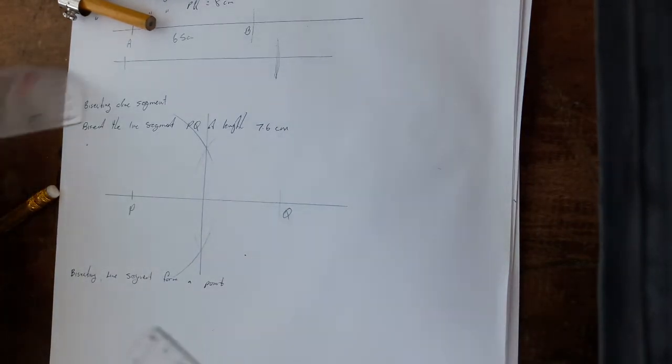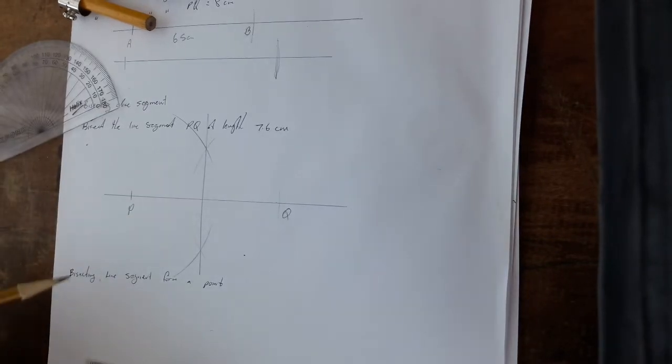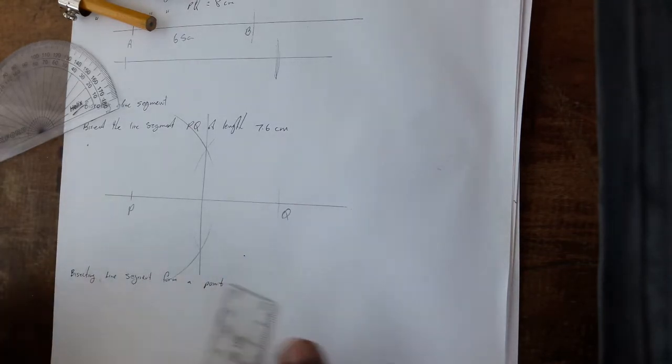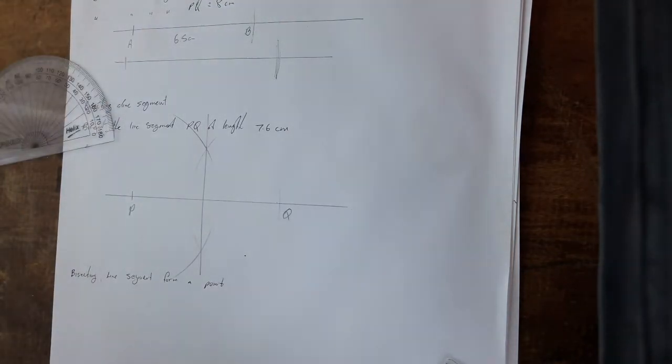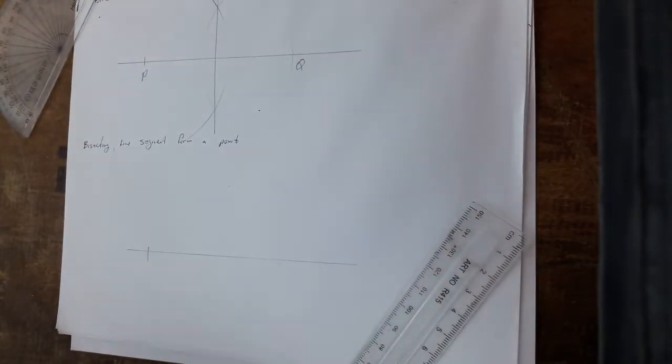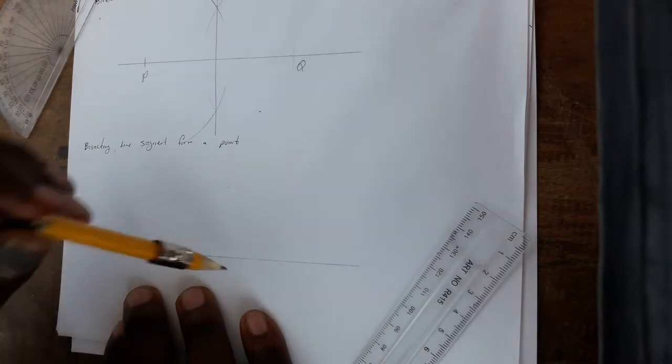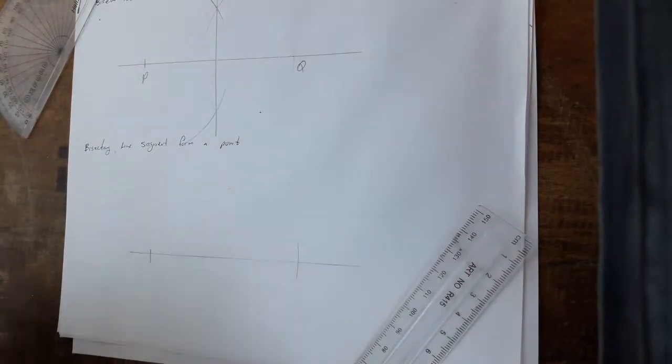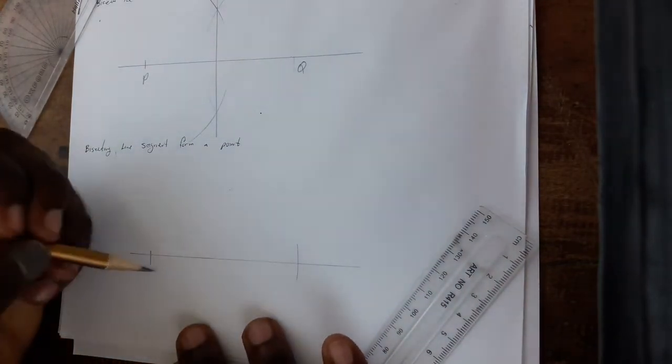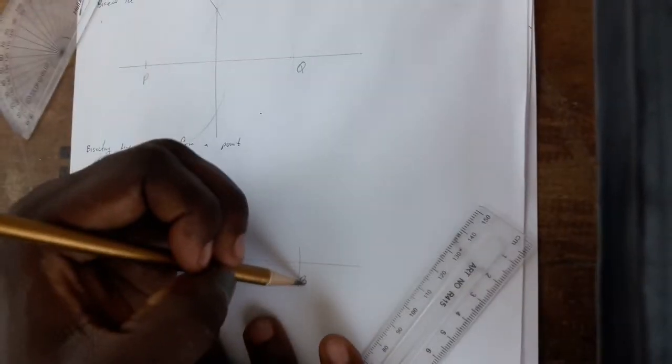The next thing: how do you bisect a line from an external point? Bisecting a line from a point. So if you have a line segment, let's say AB, it doesn't matter the length, we're only concerned about bisecting the line from an external point. So let's say the line ends there. This line segment is AB.